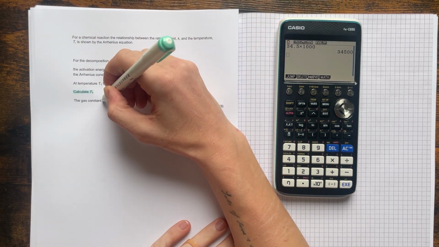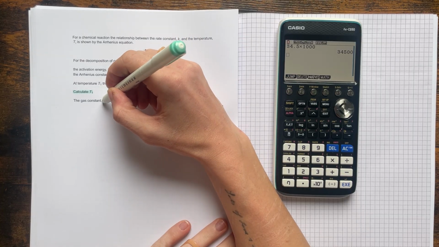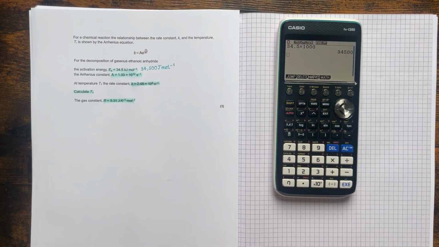And then for AQA students, you'll always be given the gas constant in questions when you need to use it. For OCR A students, it'll be in your data booklet, so you'll need to, I guess, twig that you need to look that up. So we've only needed to do one conversion.